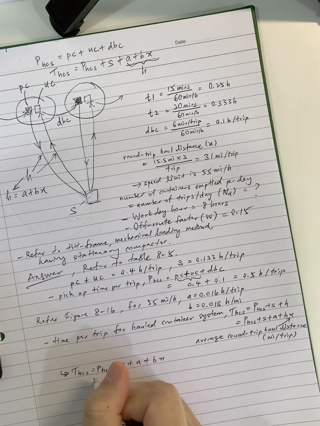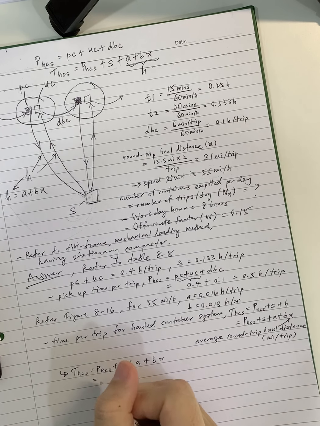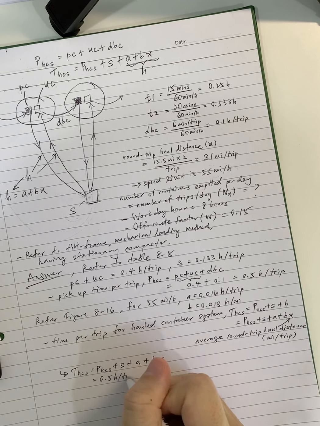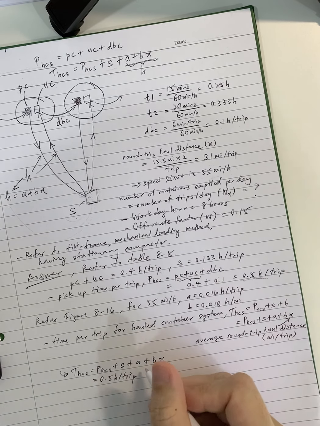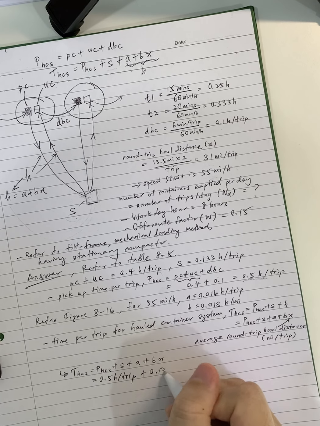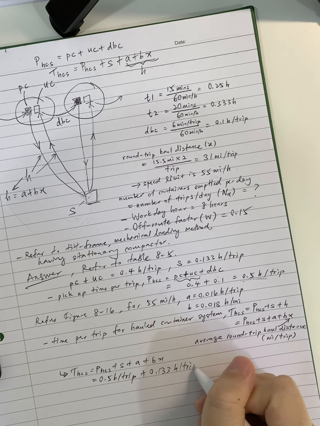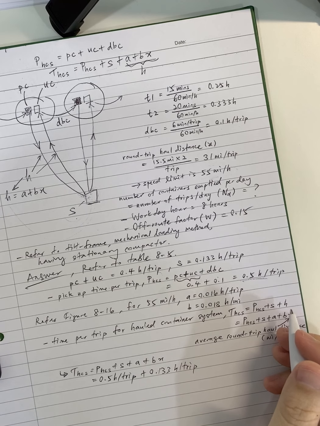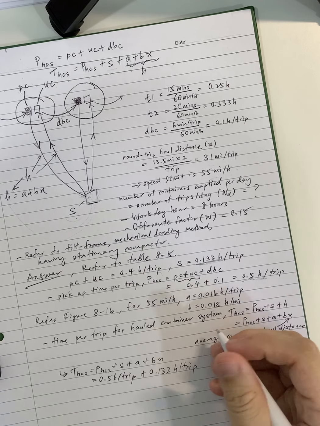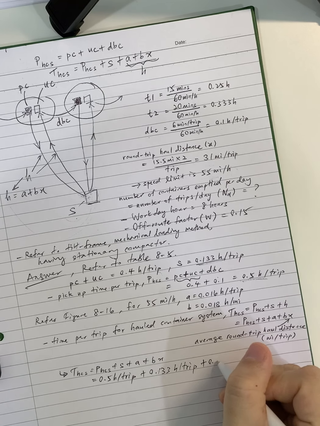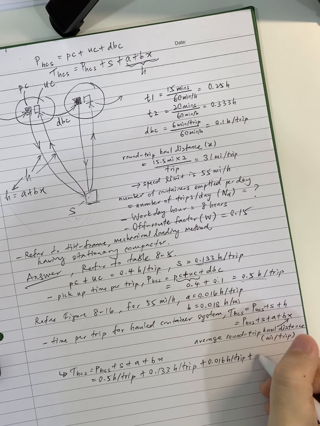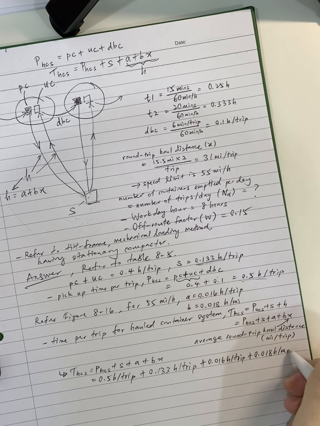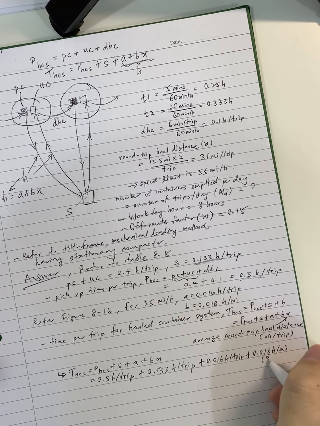You can write it as 0.5 hour per trip for PHCS, plus 0.133 hour per trip for S, which is already found, plus A, which is 0.016 hour per trip, plus B, 0.018 hour per mile, multiplied with 31 miles per trip.